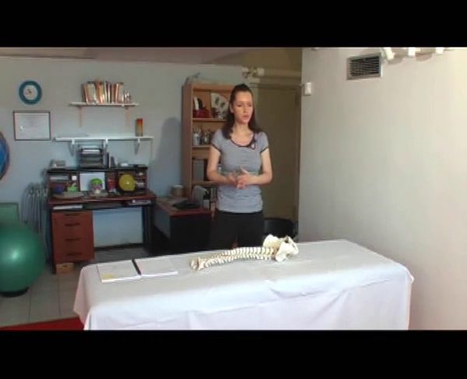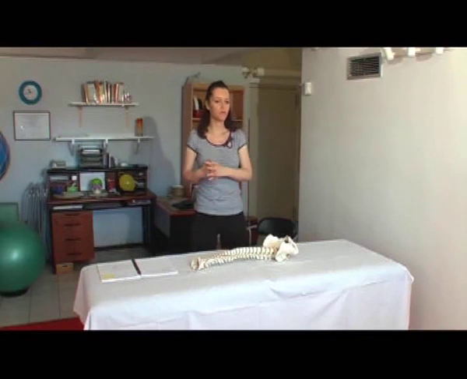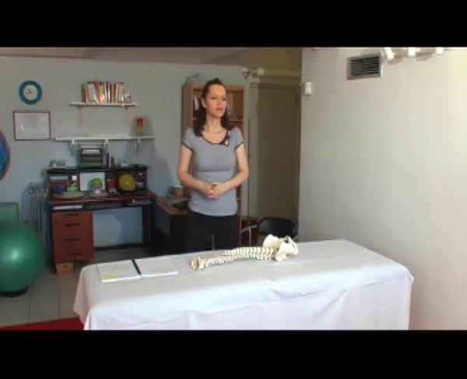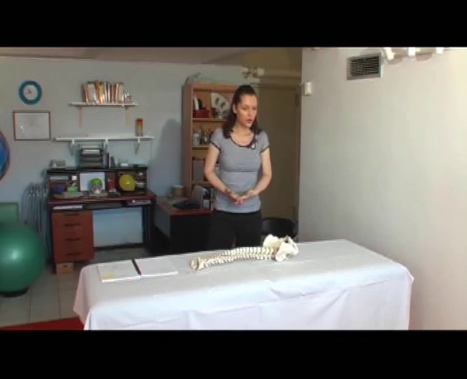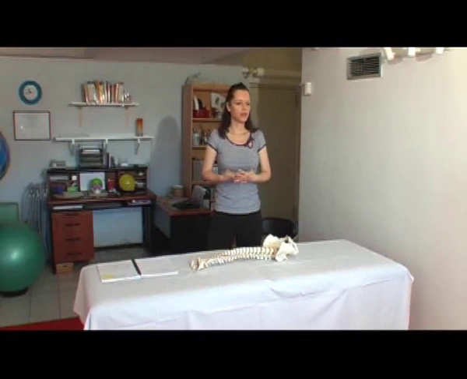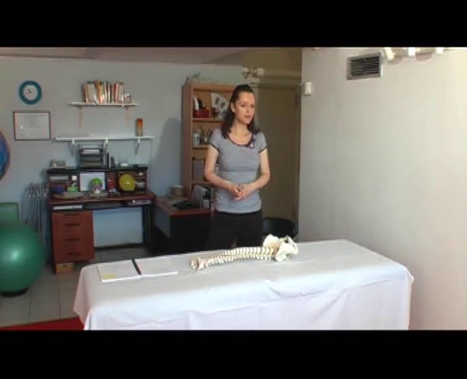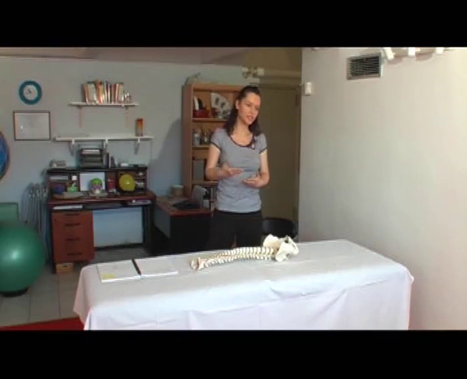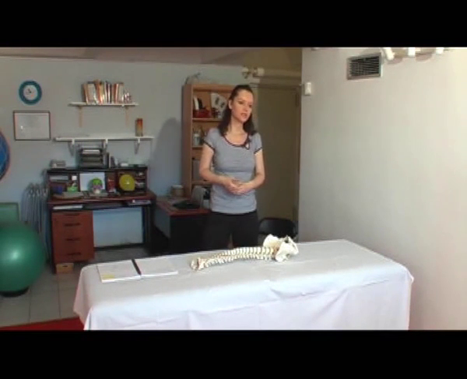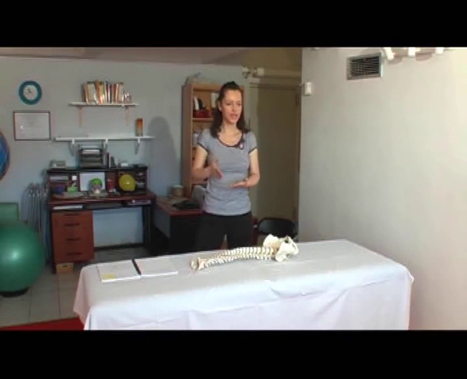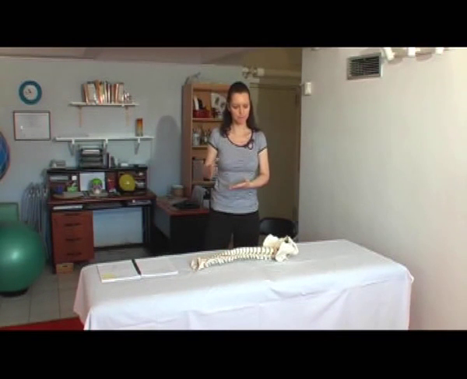So there are many indications for still point. Also, we can use it for example for acute pain, for fever, or for labor pain. For that indication, it's important to repeat still point every 15 minutes.